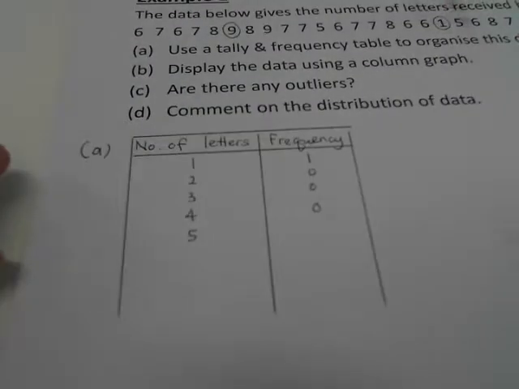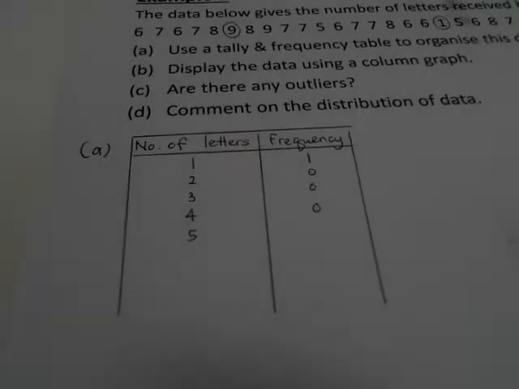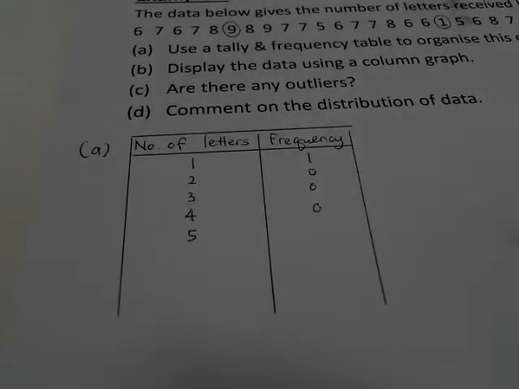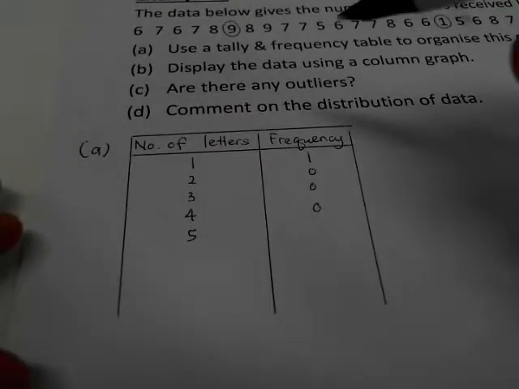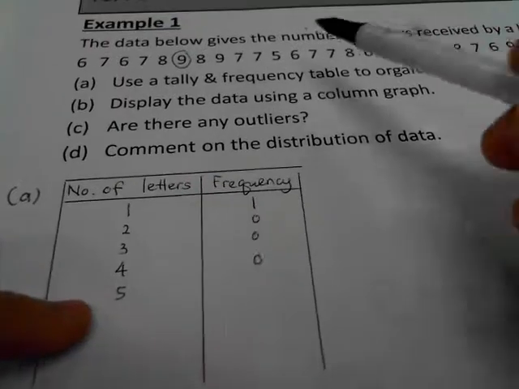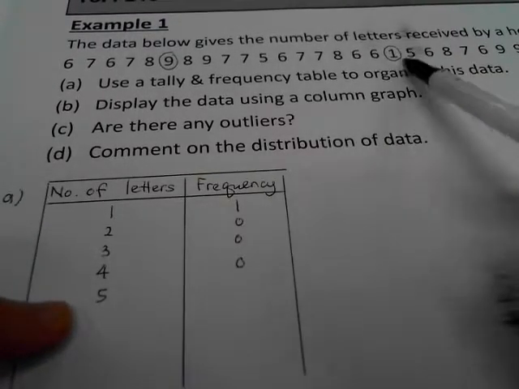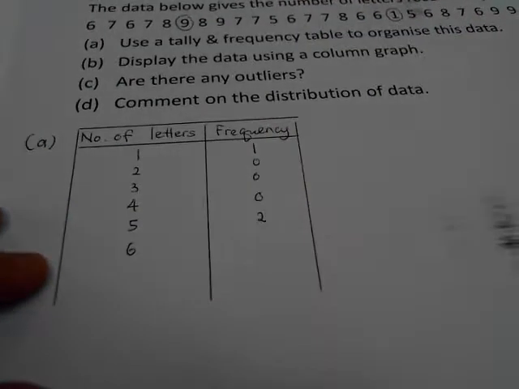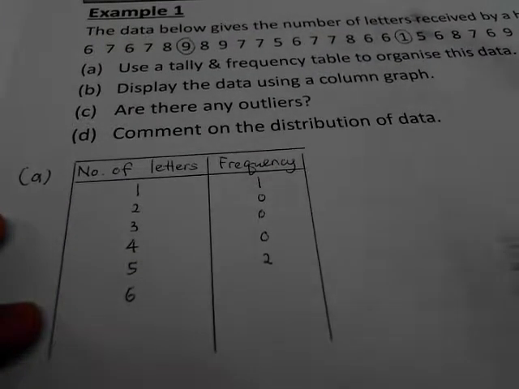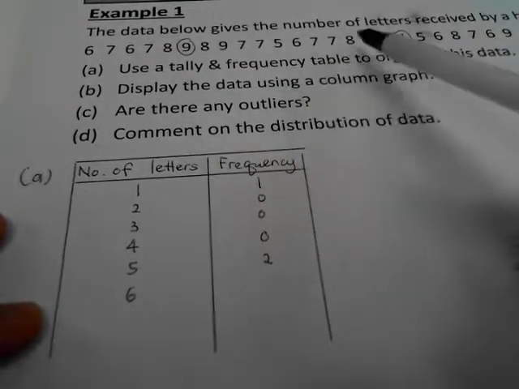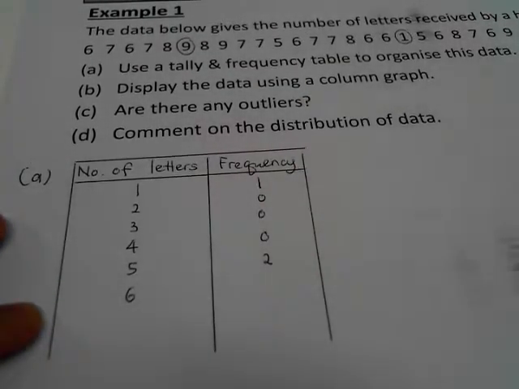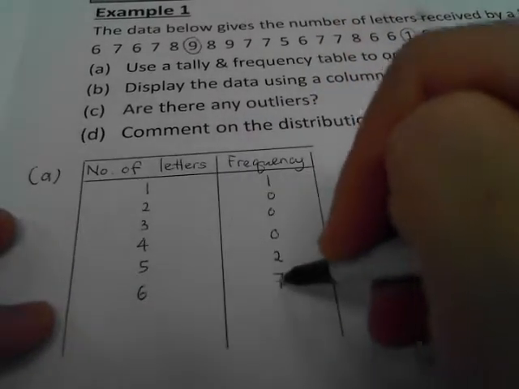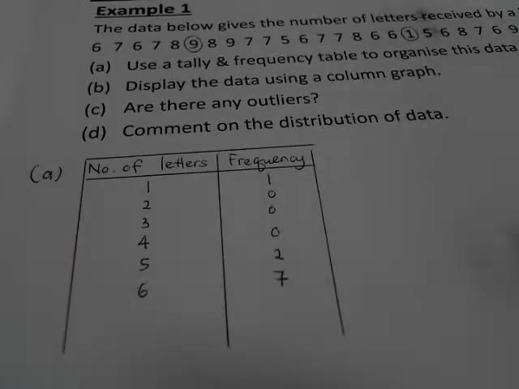Okay, and we have to count, and this is what it means by discrete data. You are actually using each of these numbers to count the frequency of the letters that have been received by the household. Alright, so number 5 here, we'll go back. We have 1, we have also 2, so we have only 2 so far. Okay, next we'll move on to 6. So count 1, 2, 3, 4, 5, 6, and 7. So you have 7. You have 7 in total of 6 letters being distributed to the household.